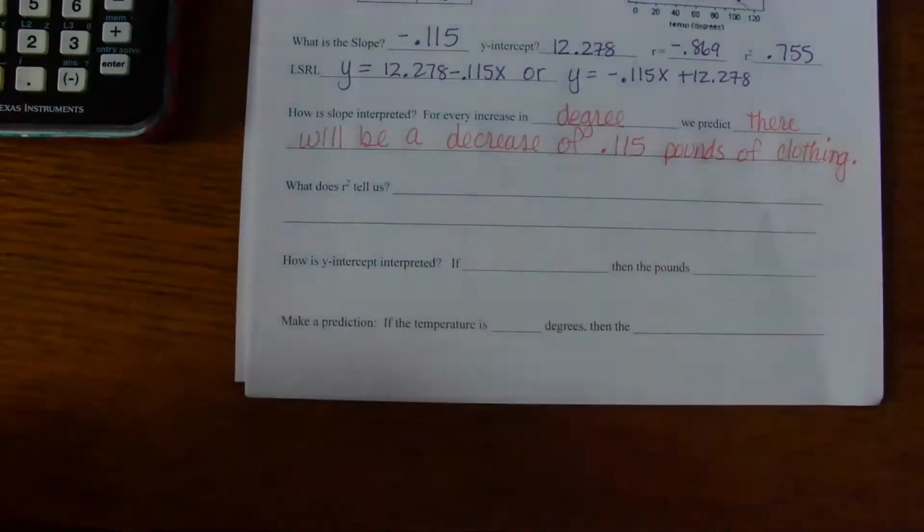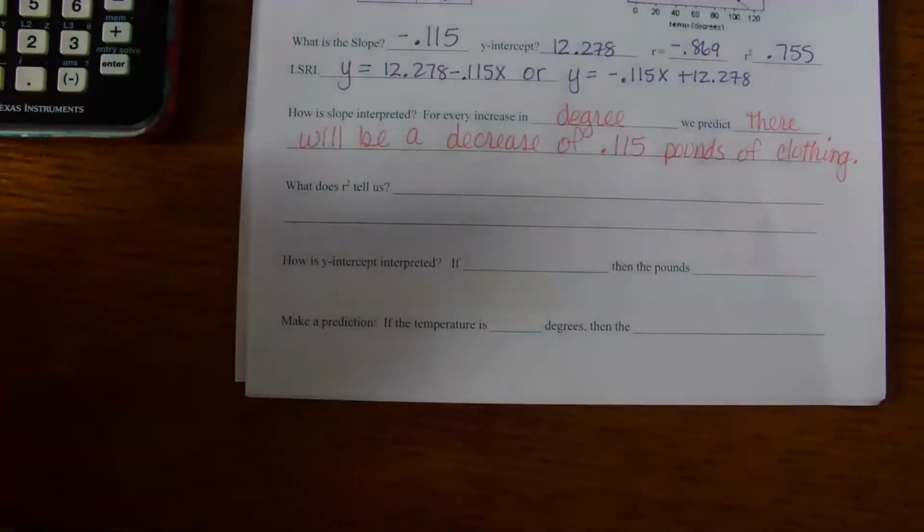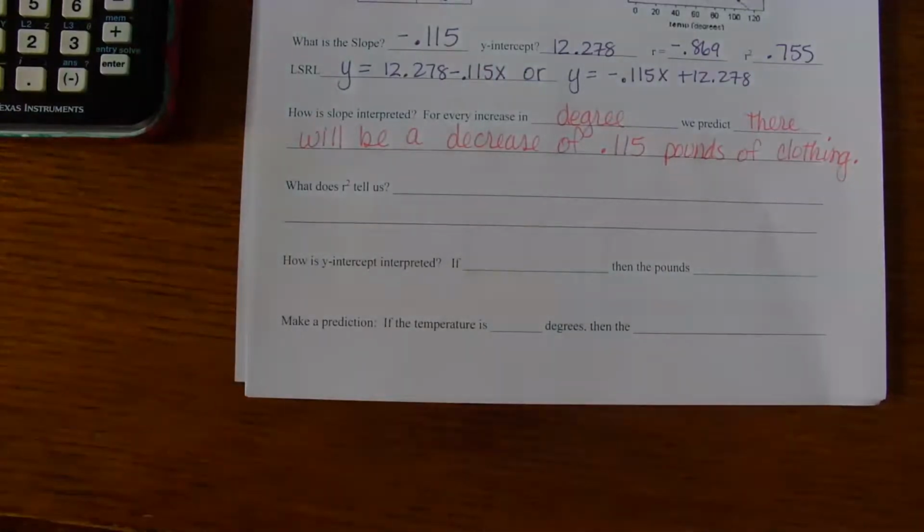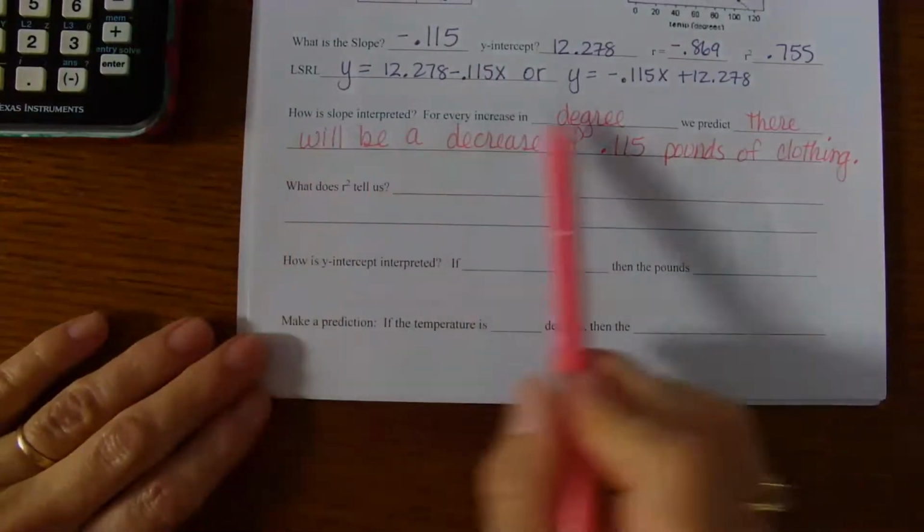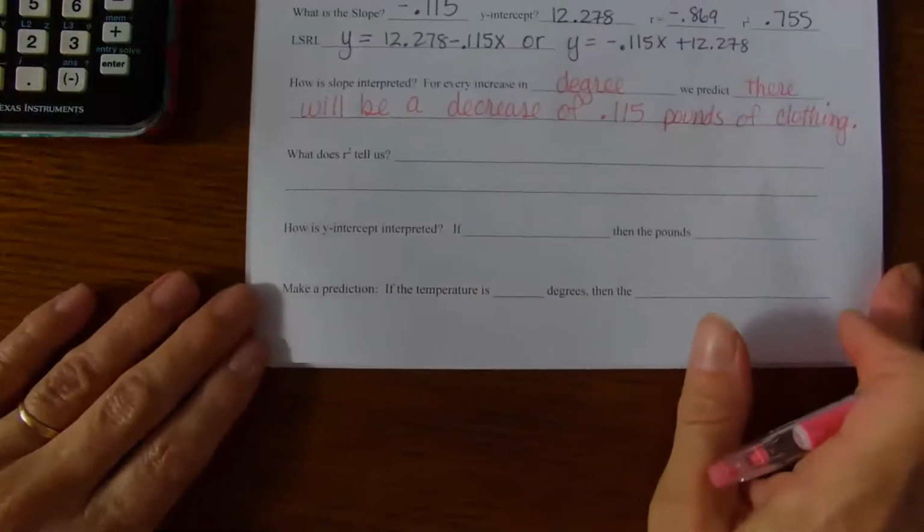Do you all agree we dress differently when it's 20 degrees than if it's 105? Right? So again, we're interpreting more and not just writing answers down.